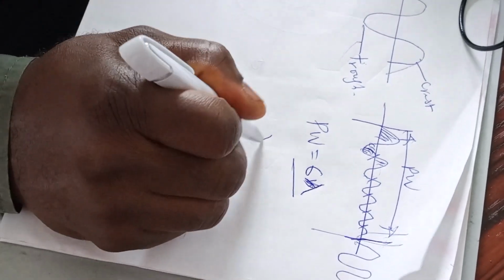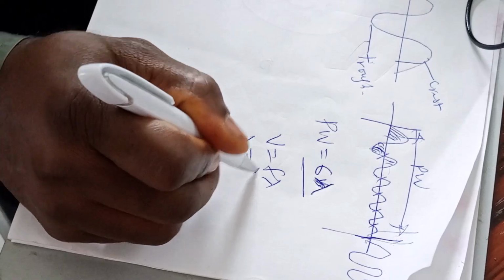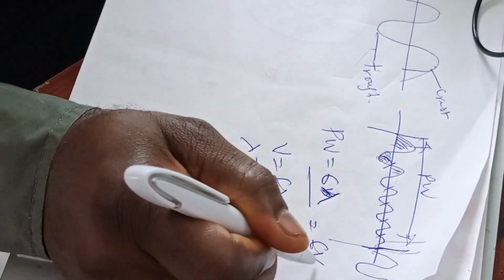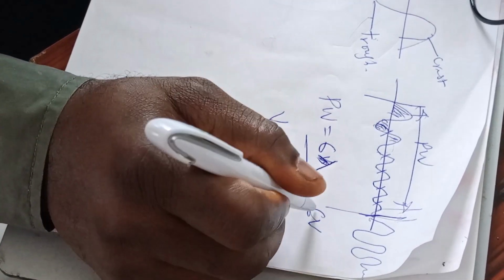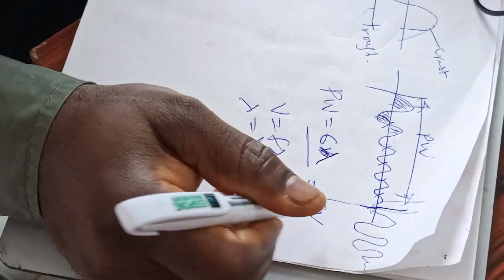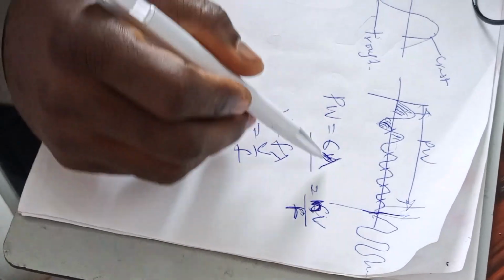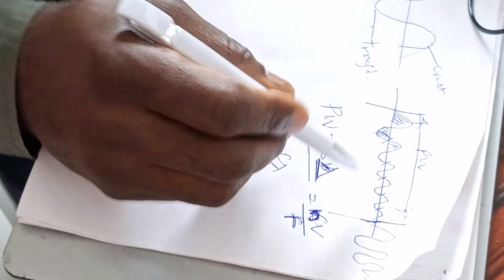This is the basic calculation. And you know that your velocity is f lambda. So if you make wavelength the subject of the formula, you can put this all into this and your pulse width becomes the number of wavelengths multiplied by velocity over frequency. We normally don't use wavelength in calculation because we cannot easily get the value.